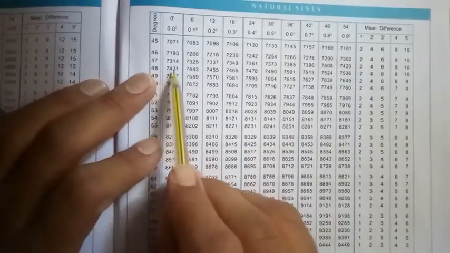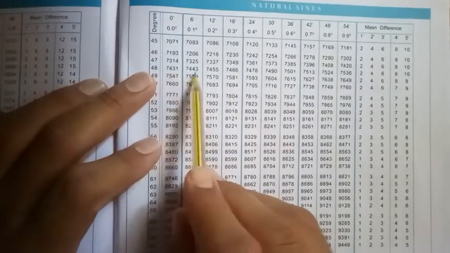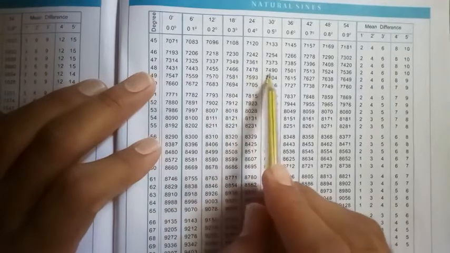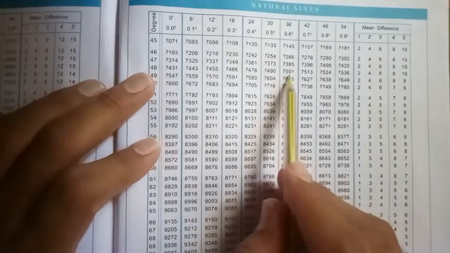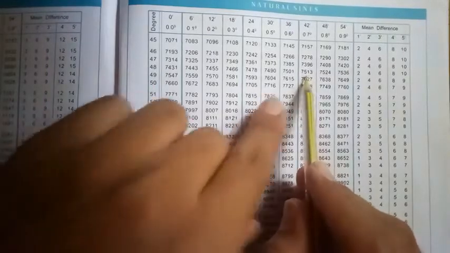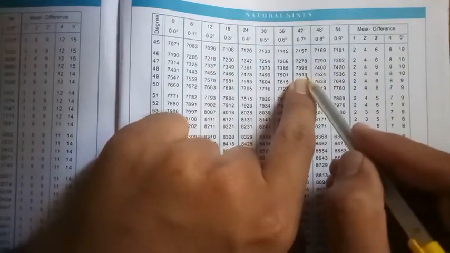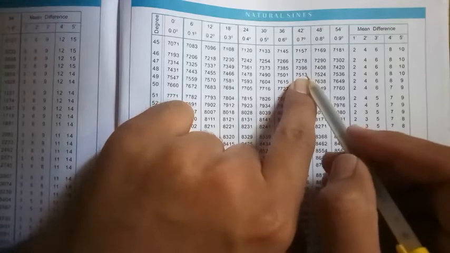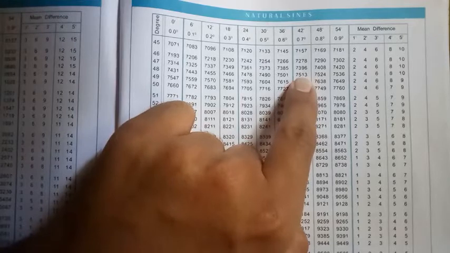Now here in the row, 0.7431, 7474, yes, see here 7501, here 7513, check it, yes, here this is the value 0.7513. We have to find out 0.7518, right?